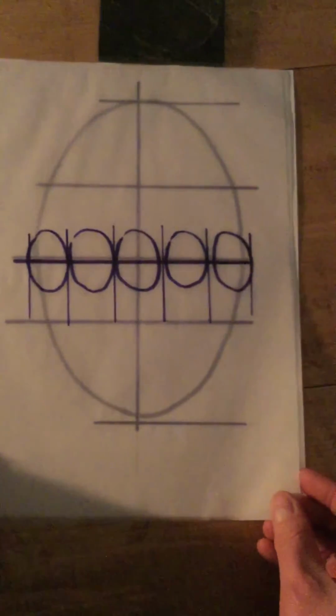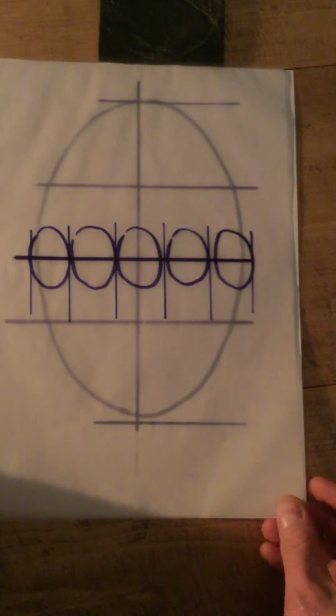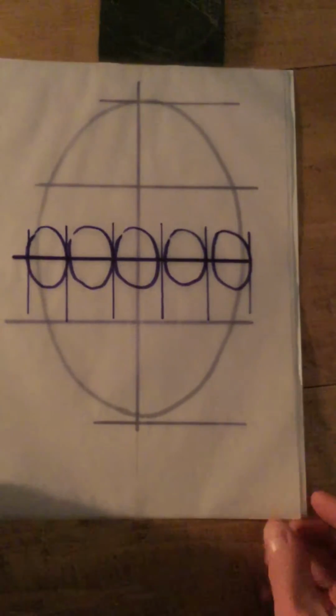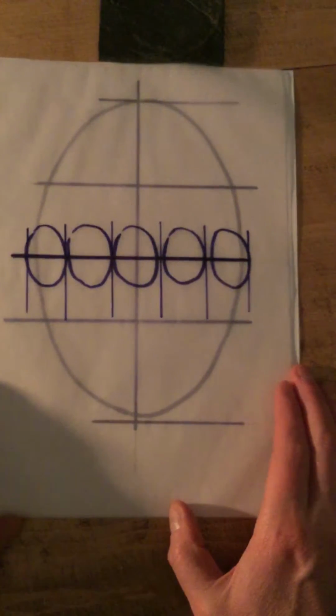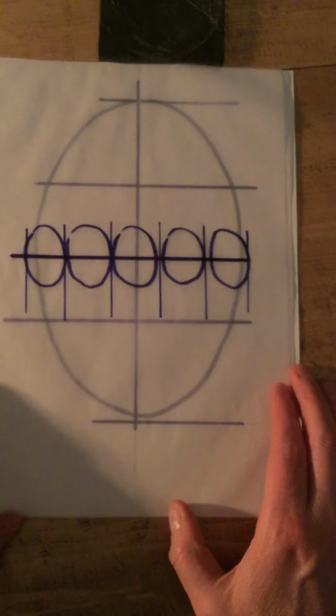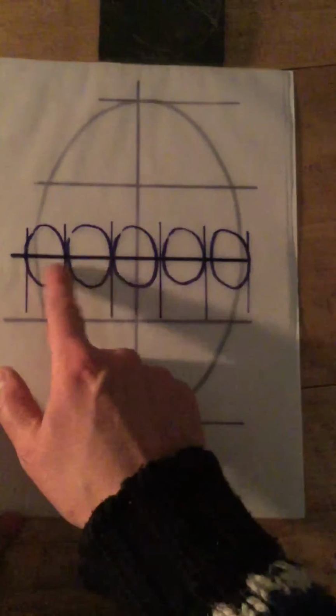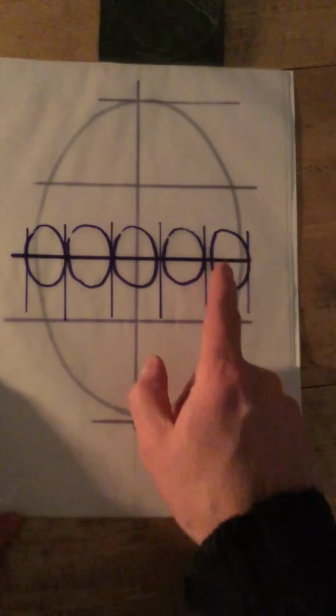So what I've done is I have drawn 5 sort of loose circles, almost egg shapes, but it can be loose circles, because what we say with regards to proportion is that a face is usually on average about 5 eyes wide. So what we've got is 1, 2, 3, 4, 5 eyes wide here.